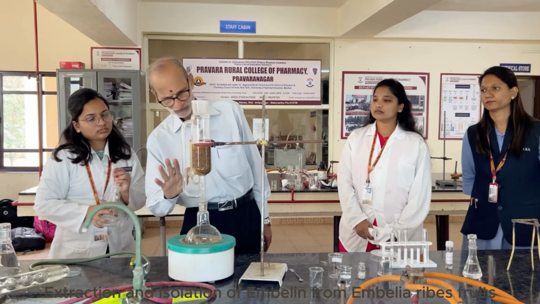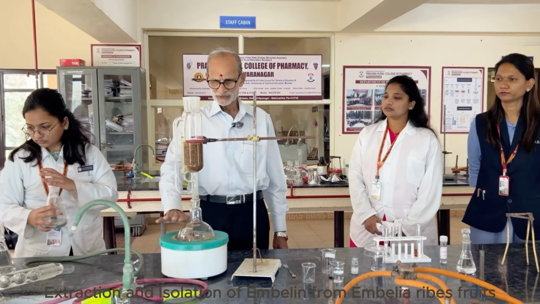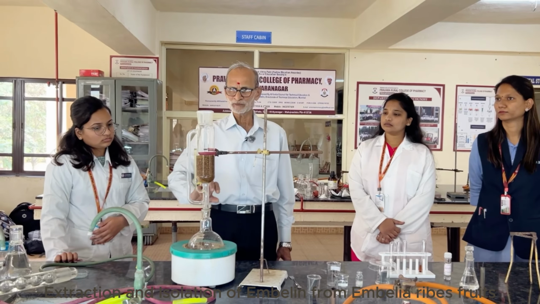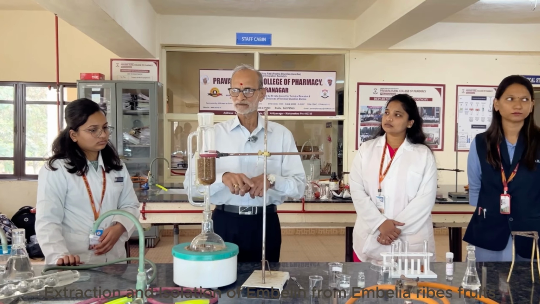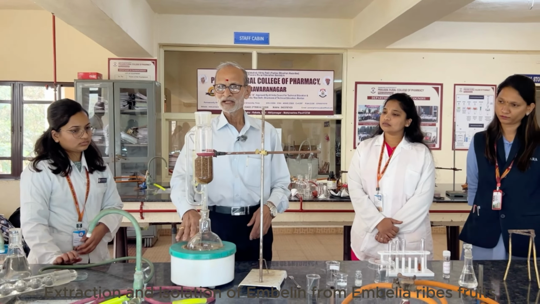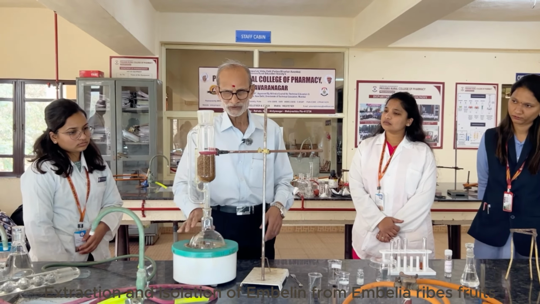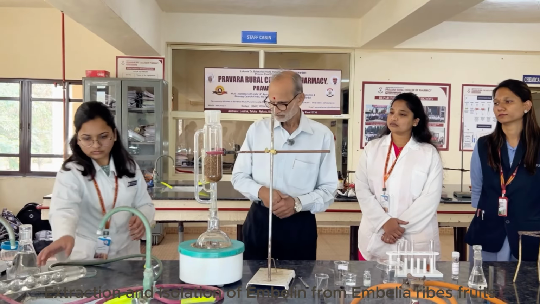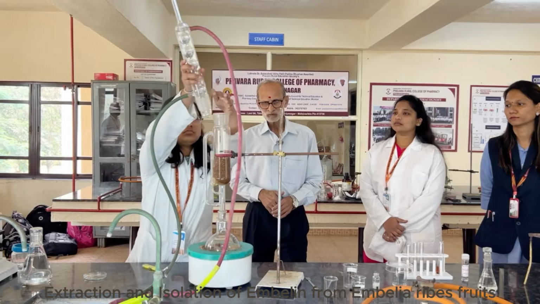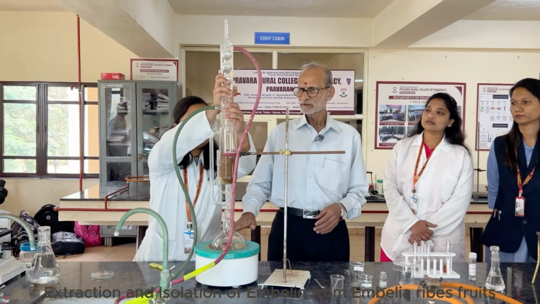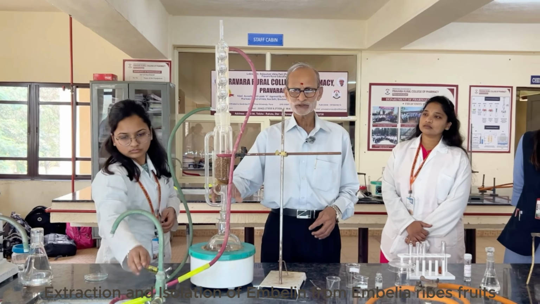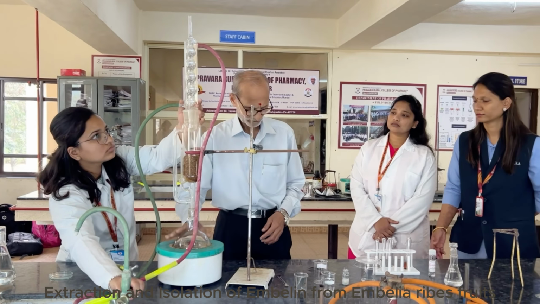So now we have sufficient quantity of pet ether here. Normally one should take care that the petroleum ether should be sufficient so that it does not get charred, because extract will come here, and in case the solvent is not sufficient, it will get charred because it is heated with the coil. Put the condenser and start heating. We will continue at least 4 to 5 siphons. By then I think we will have enough quantity of embelin coming into the extract.